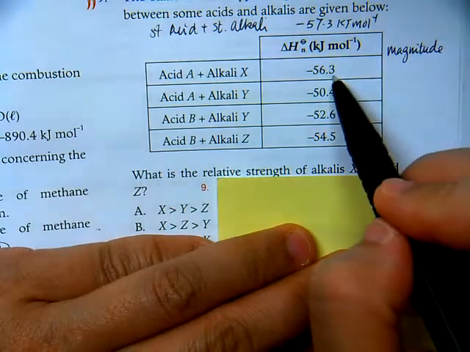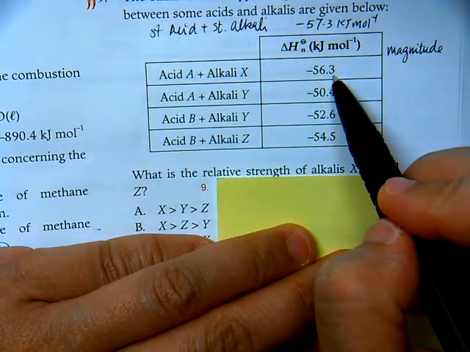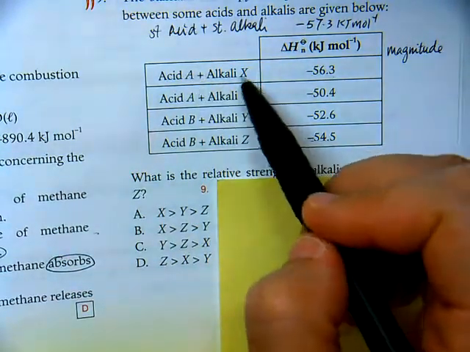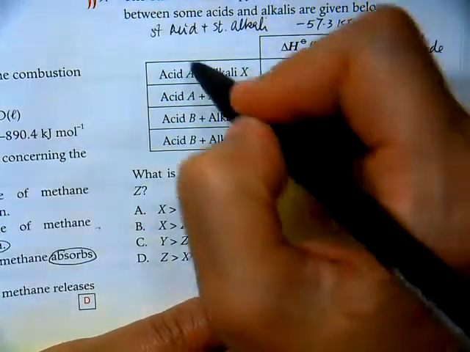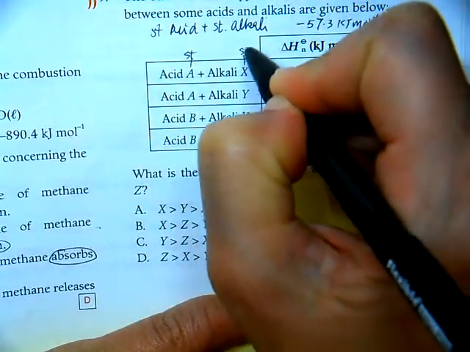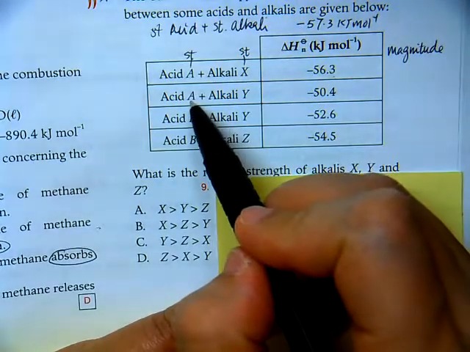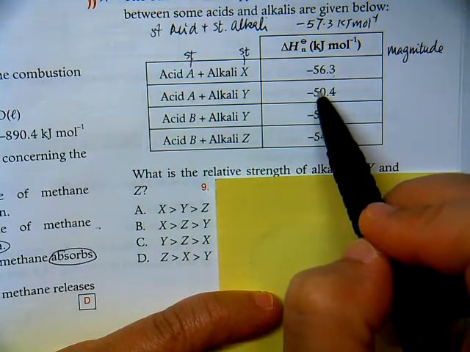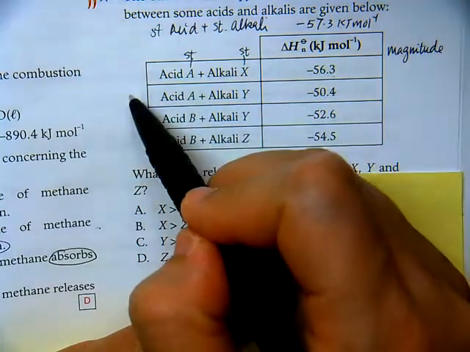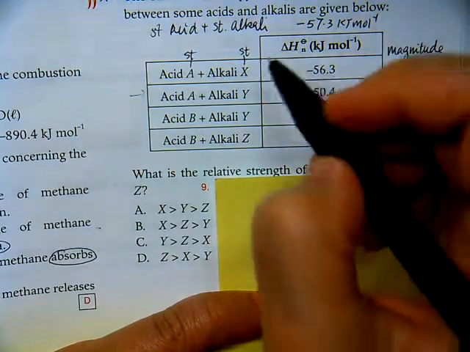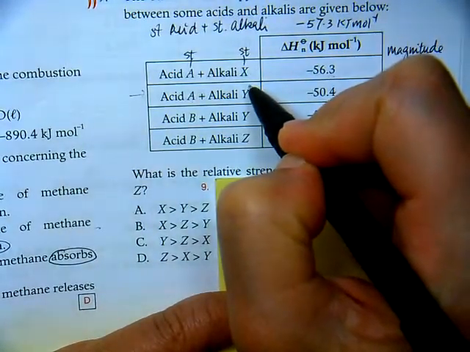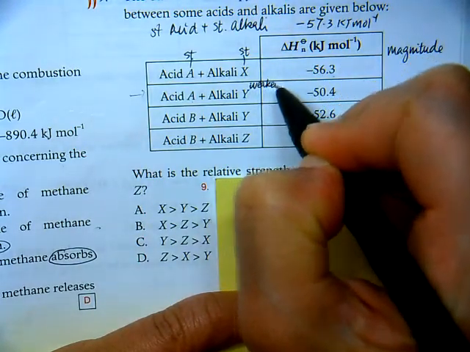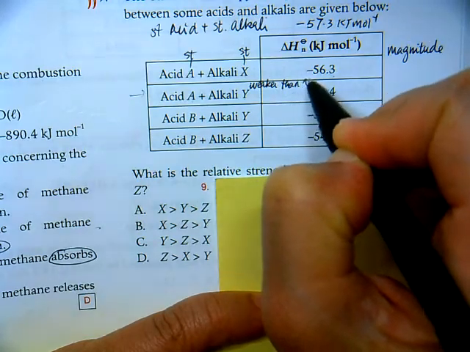The magnitude in this situation is the largest, so A and X must be strong. Next, A and Y. Compare these two numbers. The magnitude for the second case is smaller. That means Y must be a weaker alkali than X.